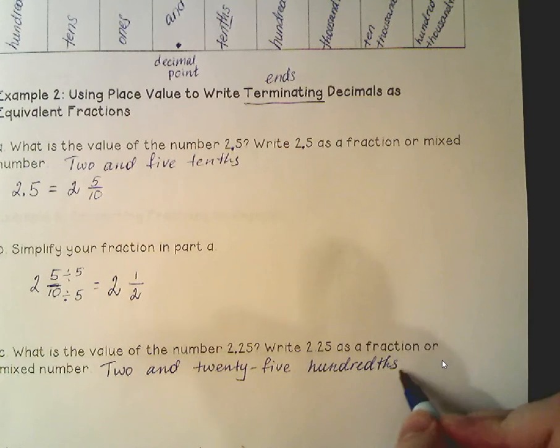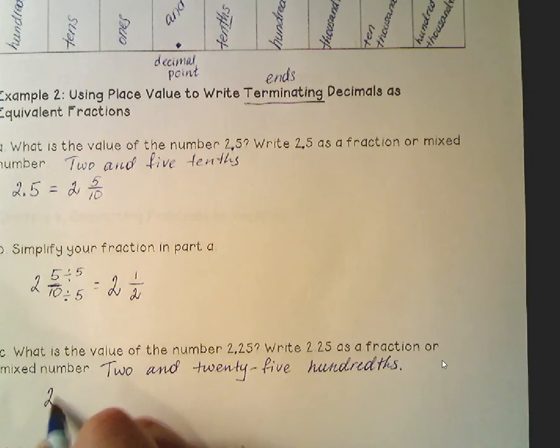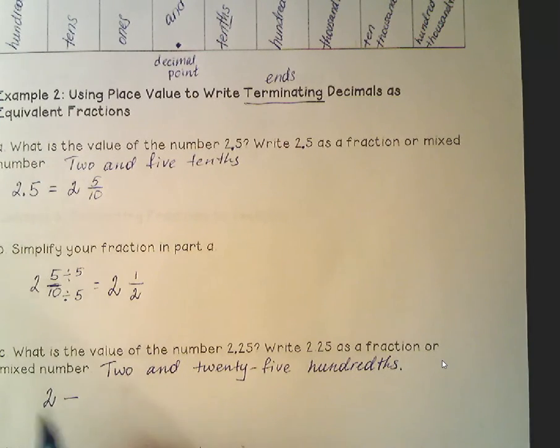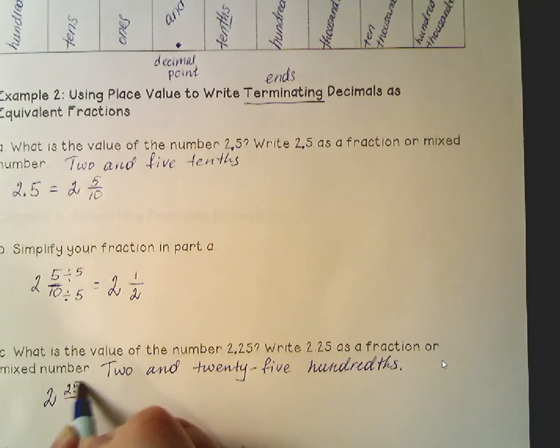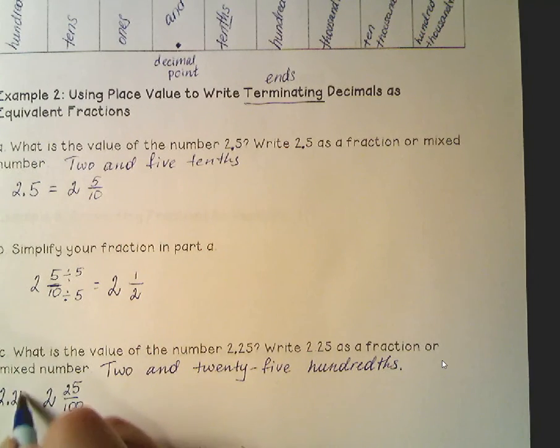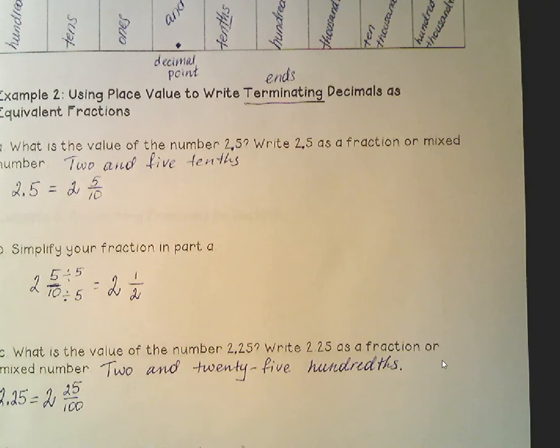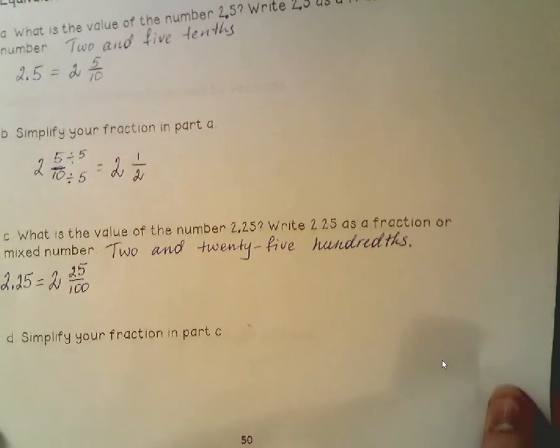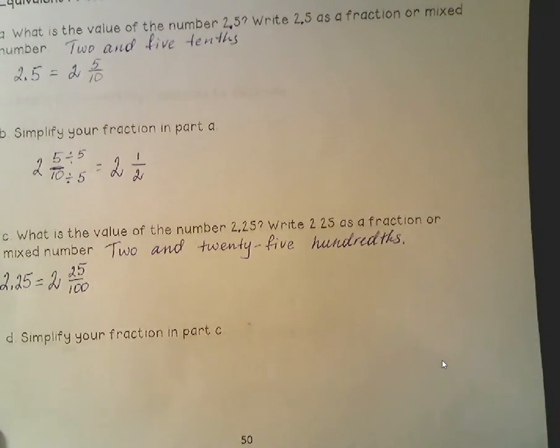Okay, how do I write it as a fraction or mixed number? 2, then we have and, then we have 25 hundredths, it's out of 100. So 2.25 is 2 and 25/100. So a decimal is a fraction, right?